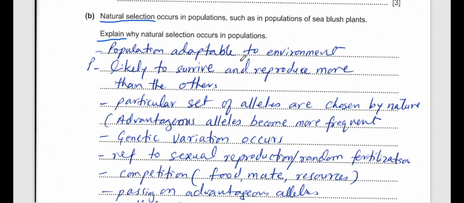Population adaptable to the environment. Those populations that are best adaptable to the environment are more likely to survive and reproduce more than the others.